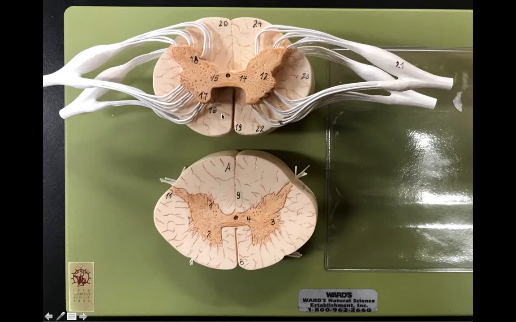These two structures right here would be the ventral columns because they are on the ventral side. And then this and this, these would be lateral columns because they are on the lateral side of the spinal cord. Now, the little gray matter butterfly, these are called horns, okay? This is where synapses take place within the spinal cord. Also, basic reflex processing happens here.